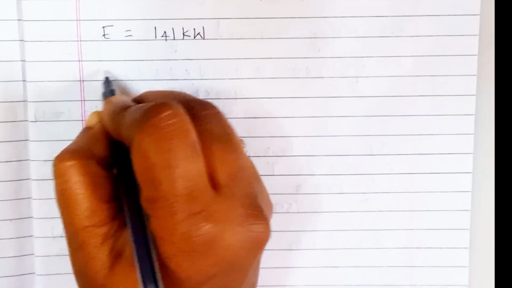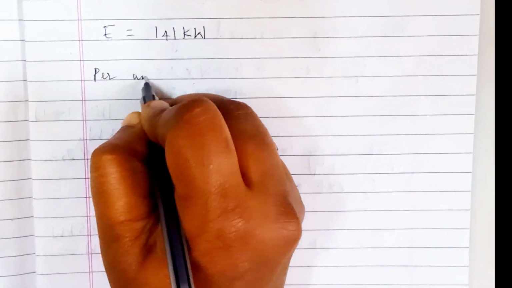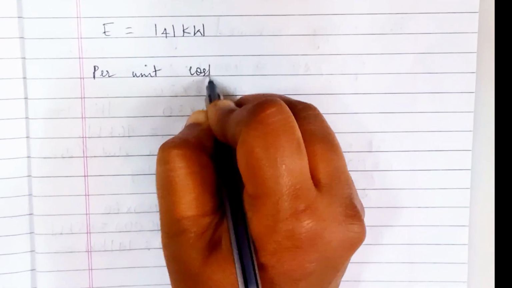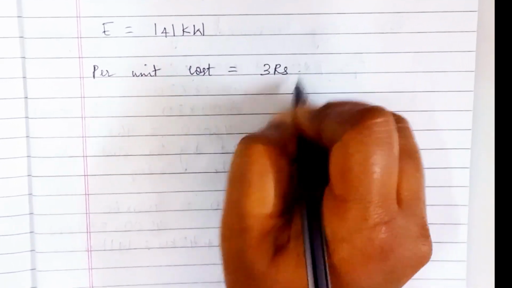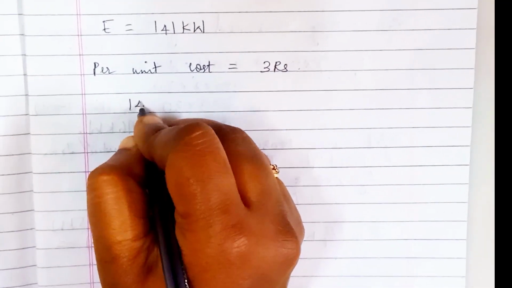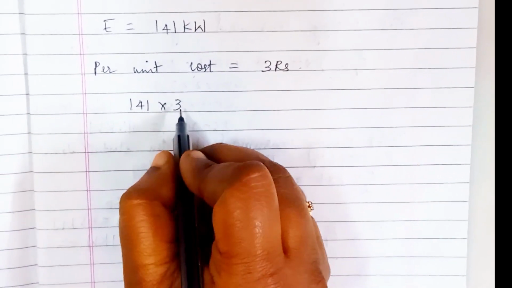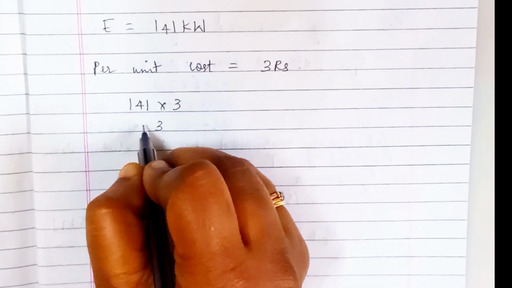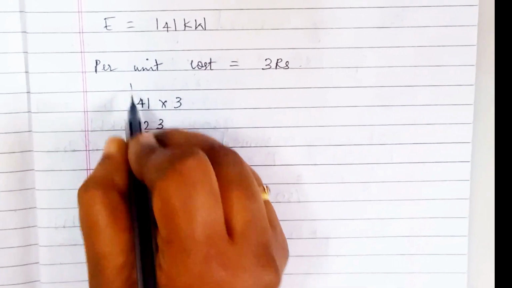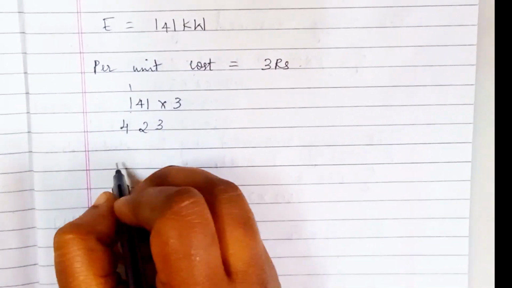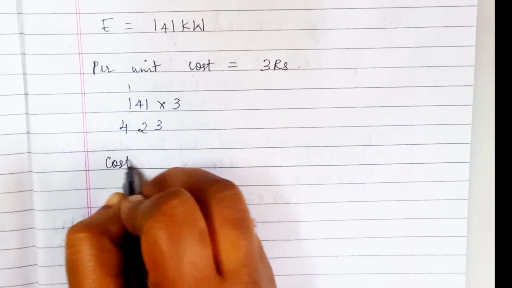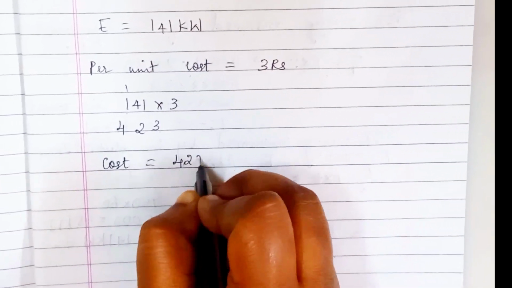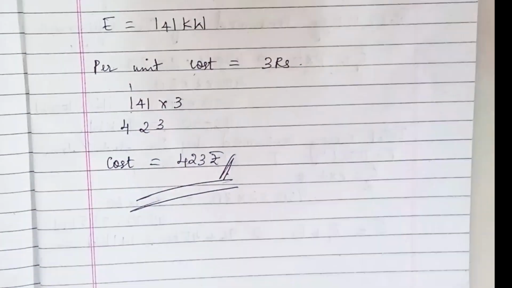So now we have already got how much energy we have consumed, that is E is equal to 141 kilowatt per unit. How much have they told? It is equal to 3 rupees per unit. So the cost is equal to 3 rupees. What you have to do, just multiply, that is 141 into 3. So now 3 ones are 3, 3 fours are 12, then 3 ones are again 3, 3 plus 1 is how much? It is equal to 4. So how much is the cost? The cost is equal to 423 rupees. Am I clear?